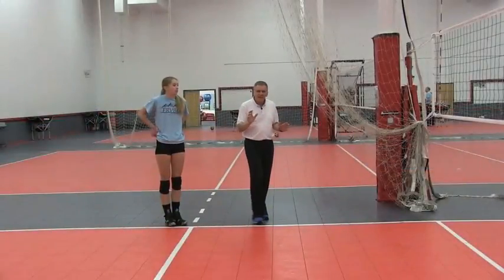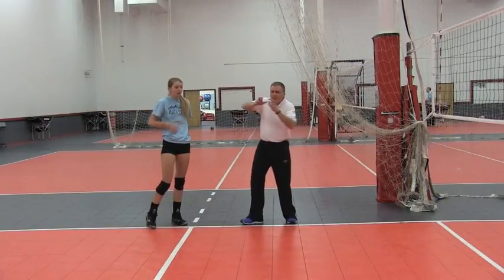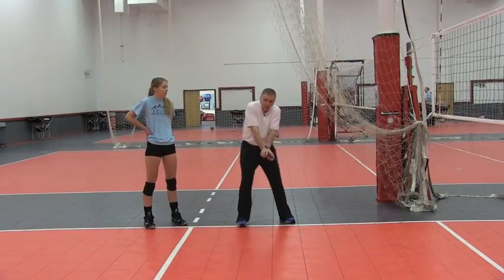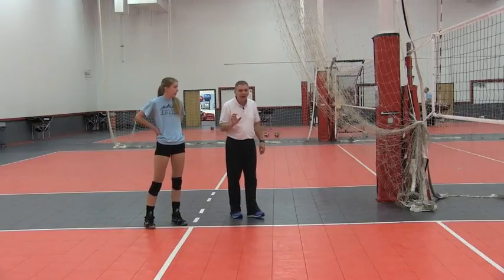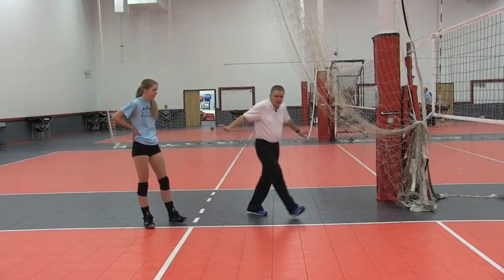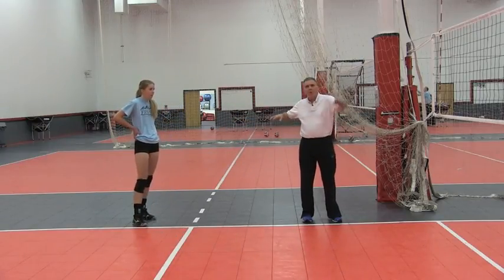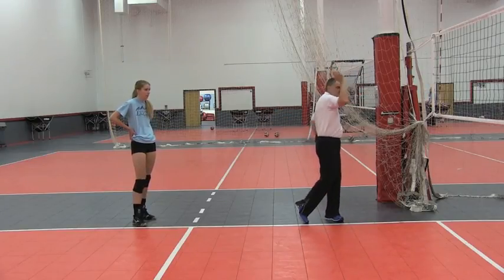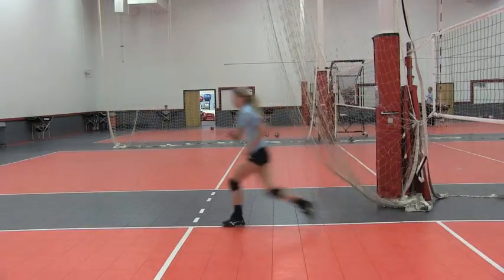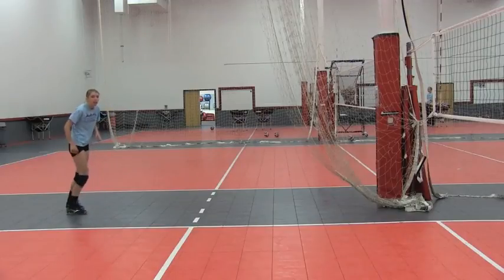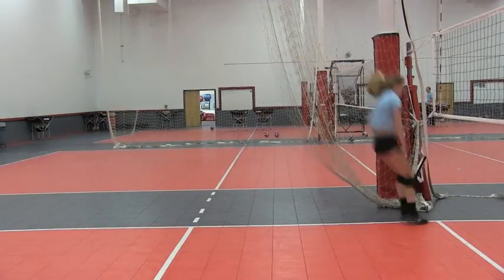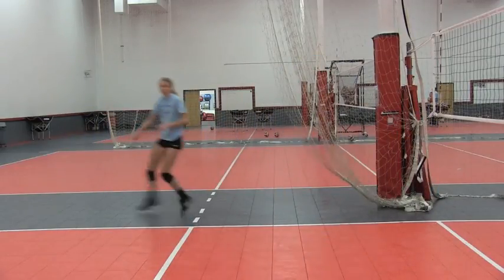Good. Okay, same thing. We talked about the importance of rotating when we're setting, when we're digging. It's also attacking. So as you see when Haley hits, her hips are open, and then as she comes through, she rotates into the ball. And then Haley, let's go ahead and hit a line shot and really try to rotate our hips as she turns down the line with lots of hip rotation.